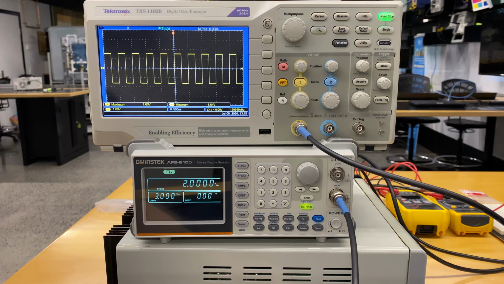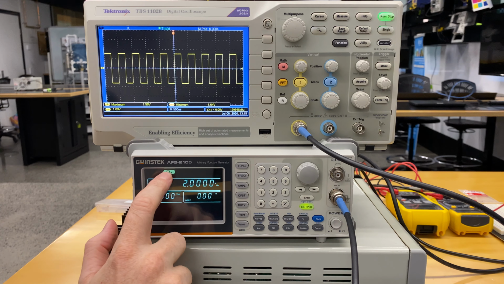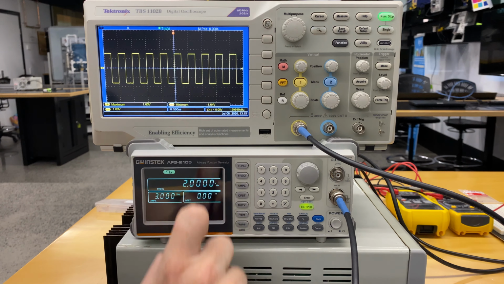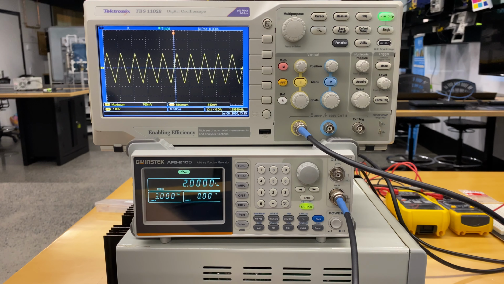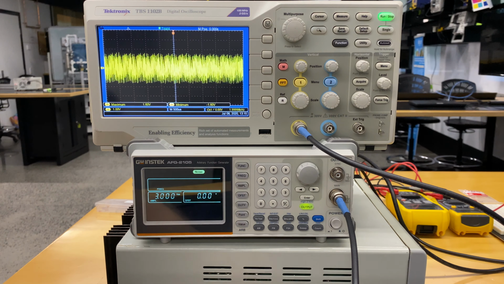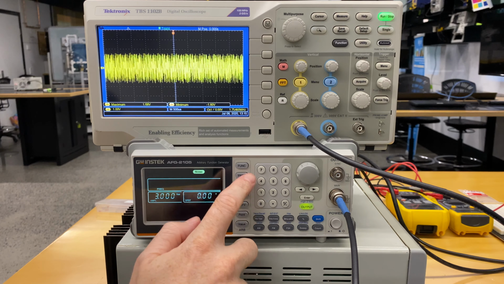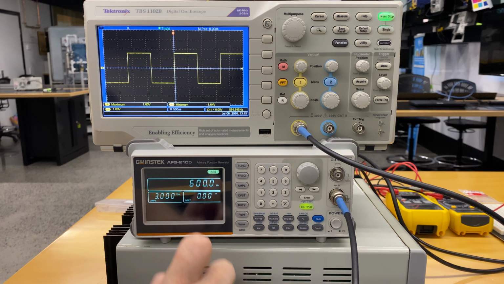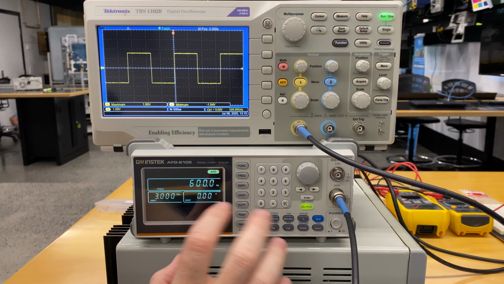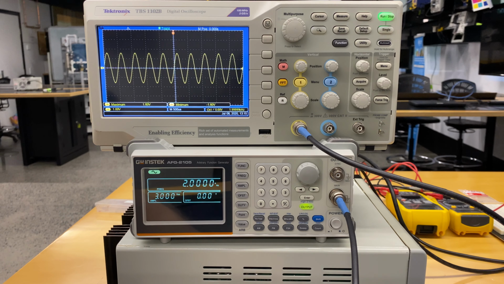So for instance, if I press function, then I choose the different types of voltage waveform that it can generate. So for example, square wave, which you can see here. A triangle wave looks like that. It can also generate random noise. And arb means arbitrary, so you can actually program in a specific waveform if you want a certain shape. I'll just put it back to sine wave for now.